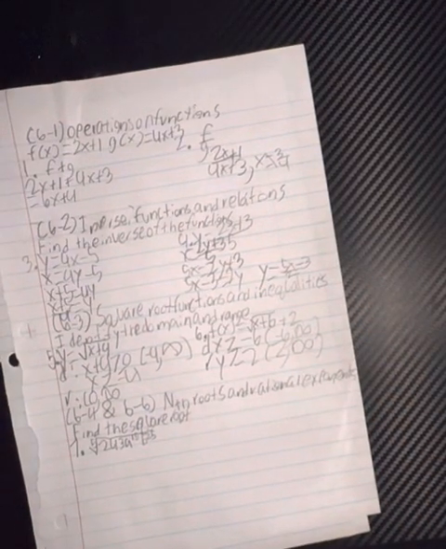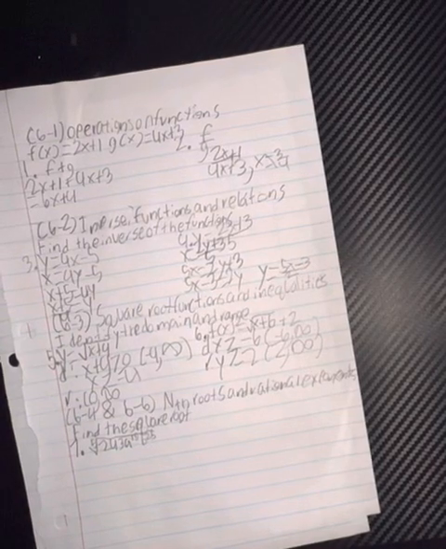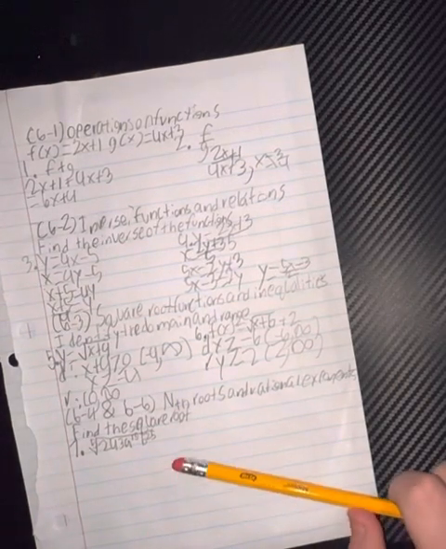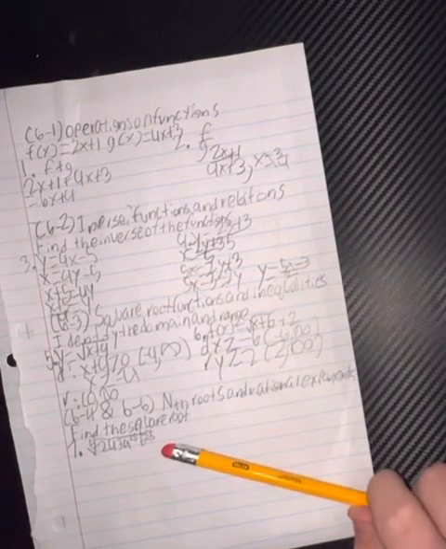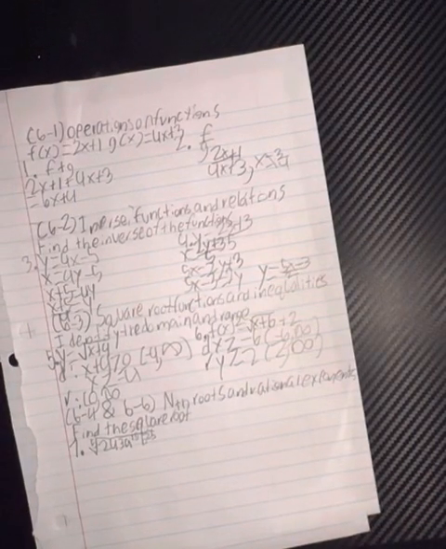Next, we will be doing chapter 6-4 and 6-6, the nth roots and rational exponents. We have to simplify this expression: the 5th root of 243 a to the 20th power, b to the 25th.